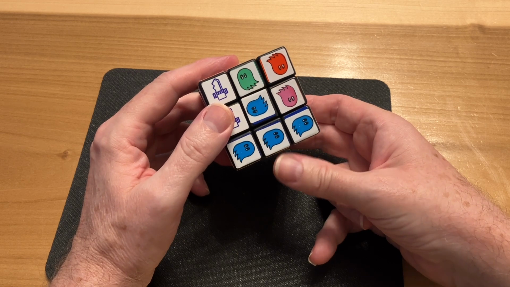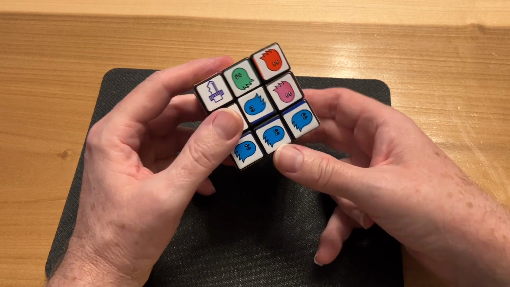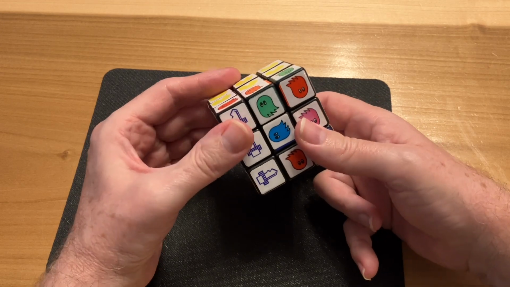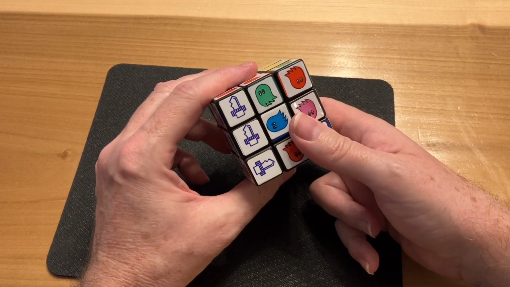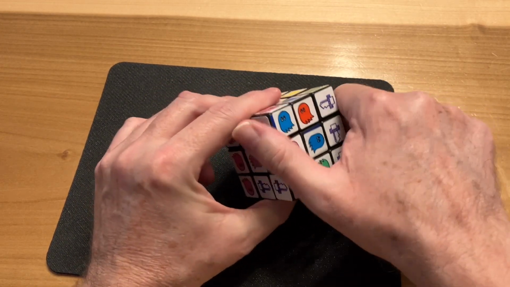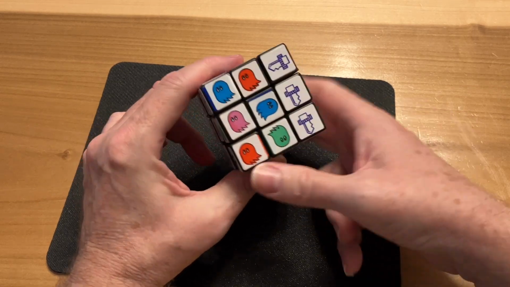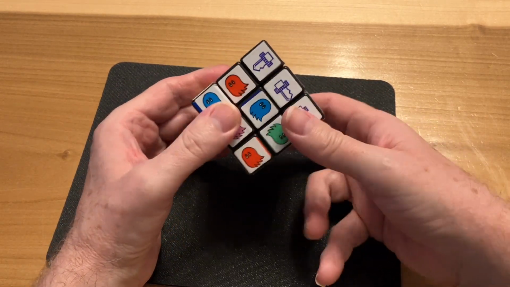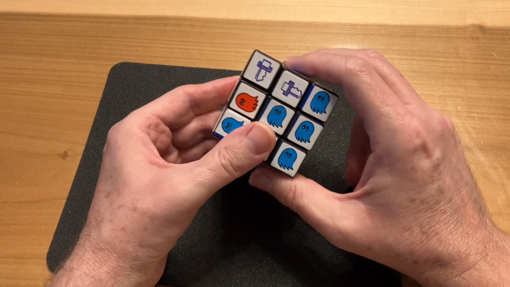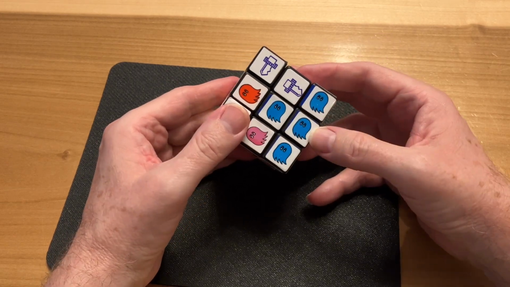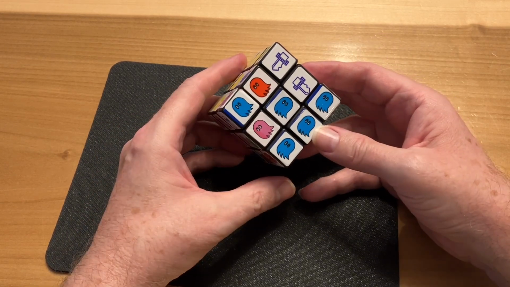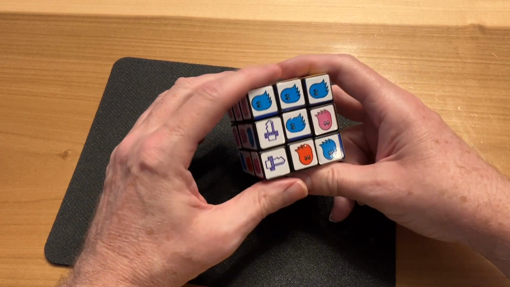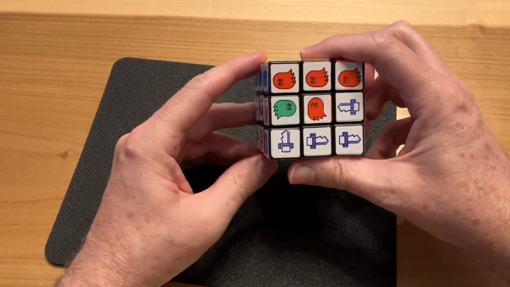Note the orientation of the edge, then do a D2 move to get it out of the way. Move the face to orient the center so it'll line back up with the edge. Do another D2 move. As you can see, the center is now oriented correctly in relation to the edge. Bring that back up, and that one is all set. Now I'll go with the next one.